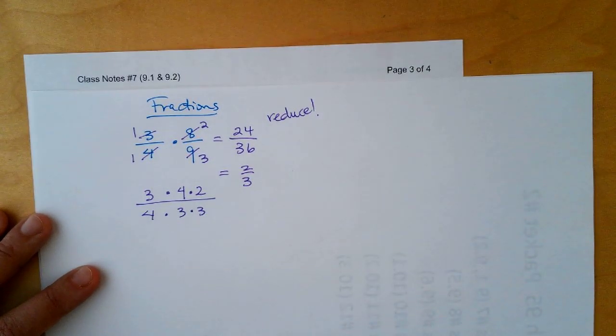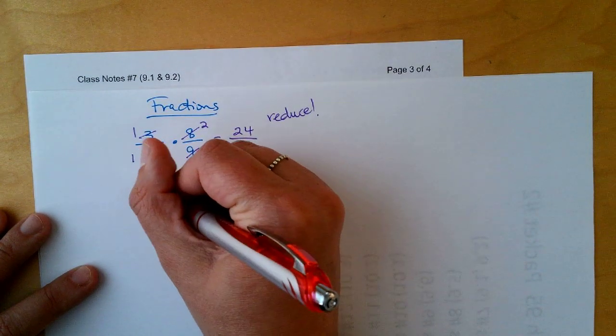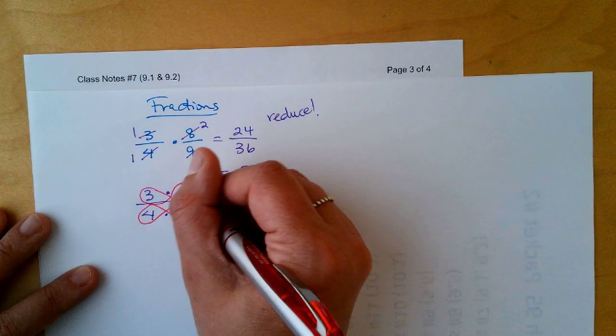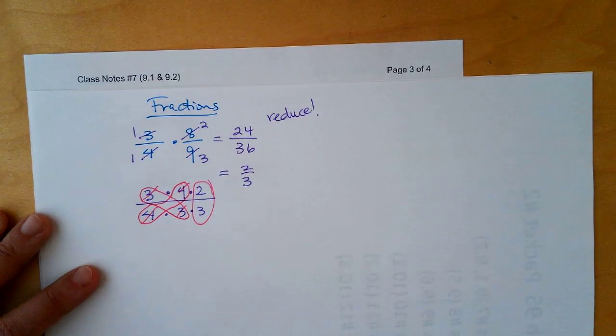So when we're cross-canceling, we're finding these ones. 3 divided by 3 is 1. 4 divided by 4 is 1. So that's what we're actually cross-canceling. And you see what's left is the 2/3.